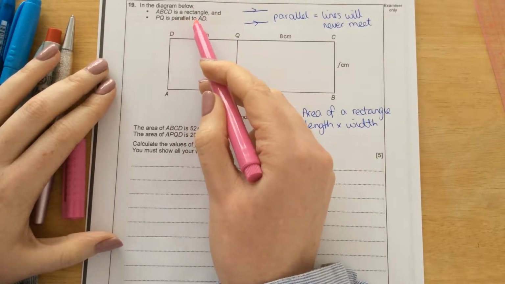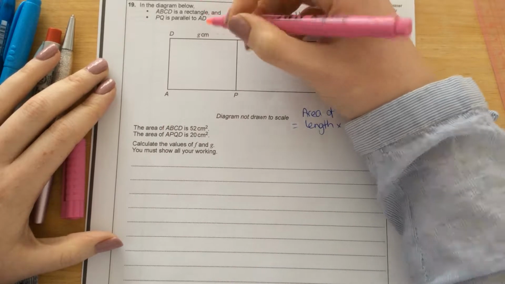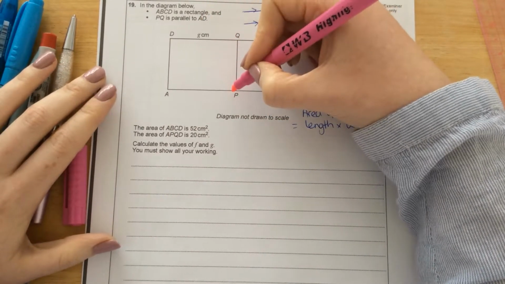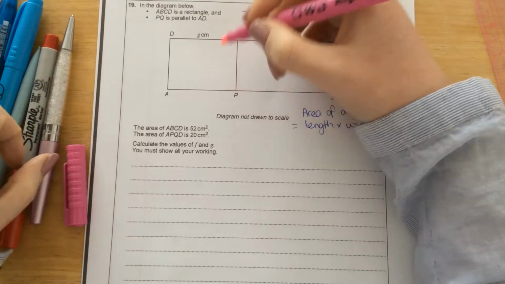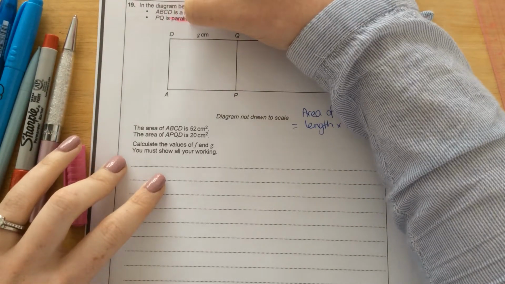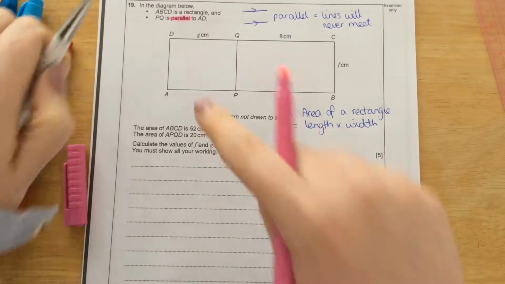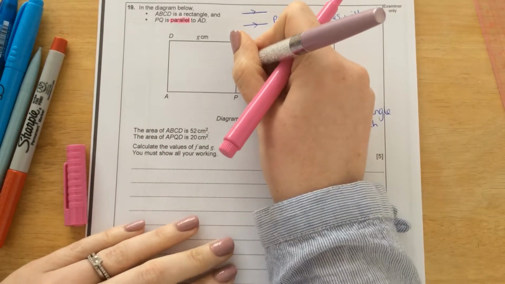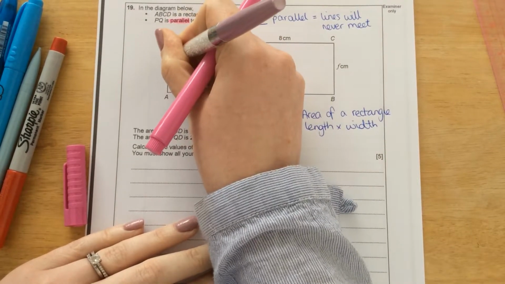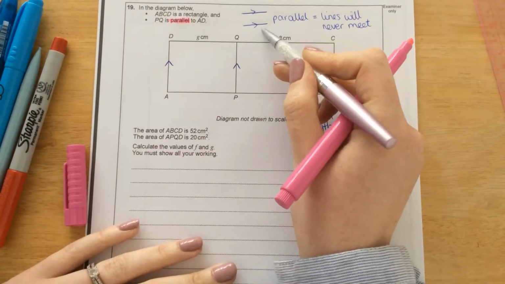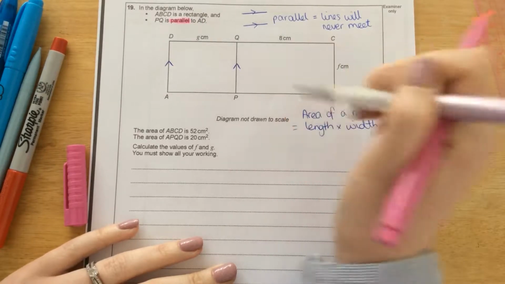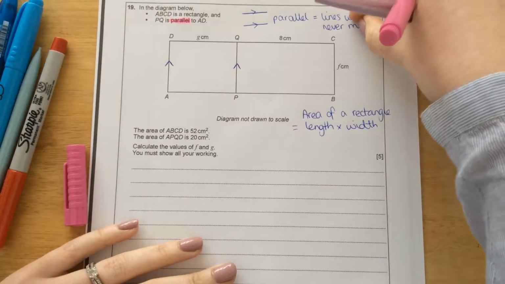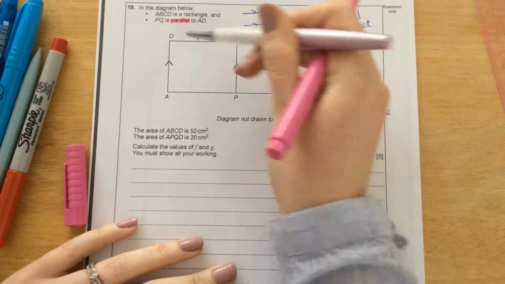PQ is parallel to AD. So the line PQ, here's the point P and Q, is parallel to AD. AD is here, that's that line, and the word parallel means this line is parallel to this line. That means that these two lines will never ever meet. I could keep drawing them, keep going, and they would never cross over. So that's these two lines here.